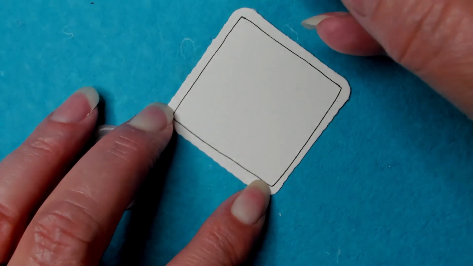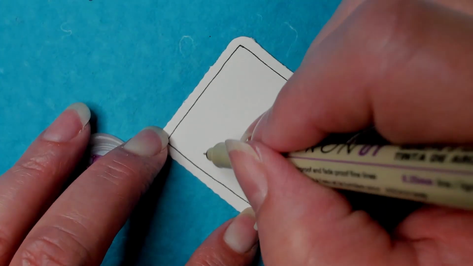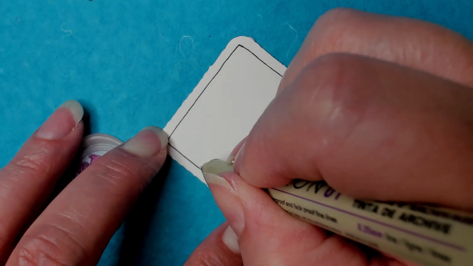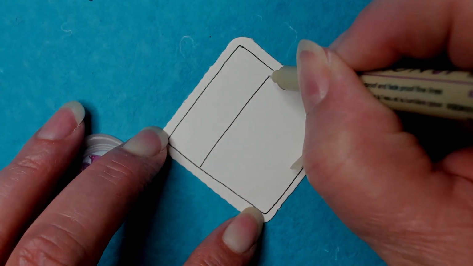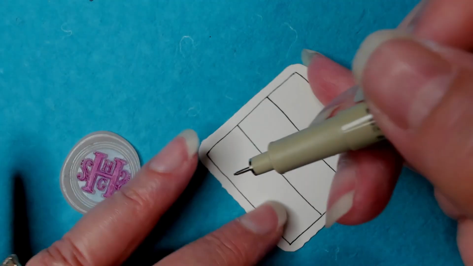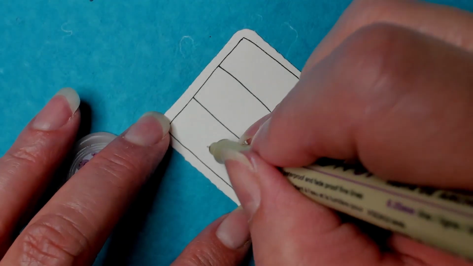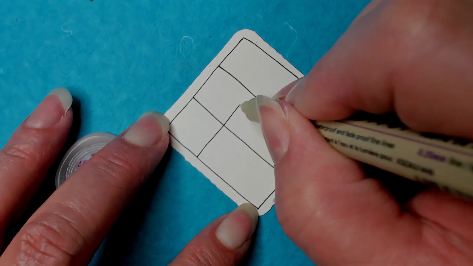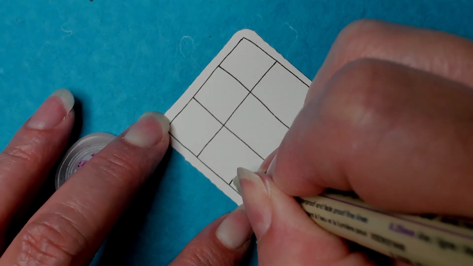And I've decided I want to do, instead of the 4 square that I did in my version of the step out, I'm going to do a 9 square. All right.